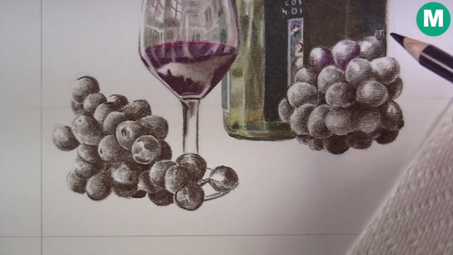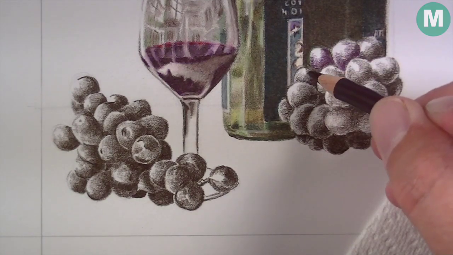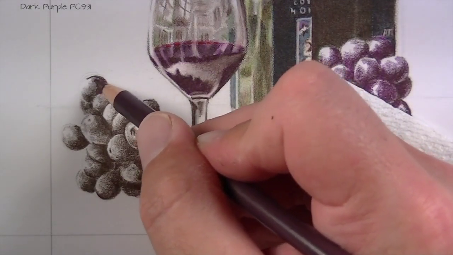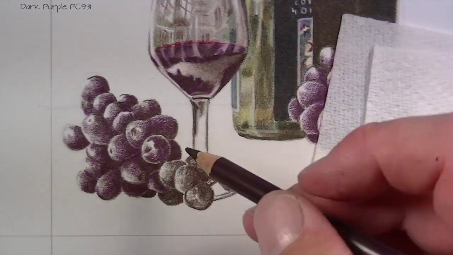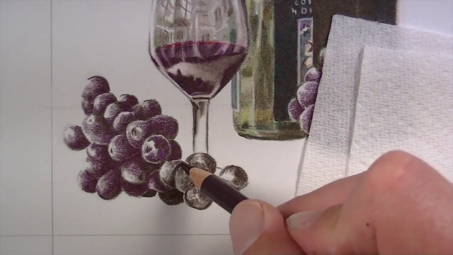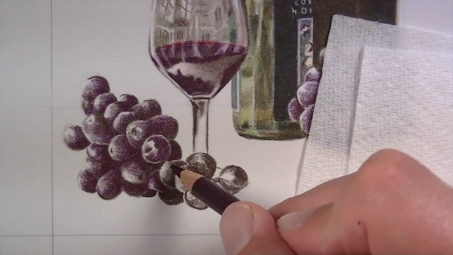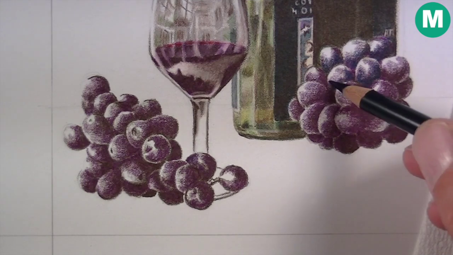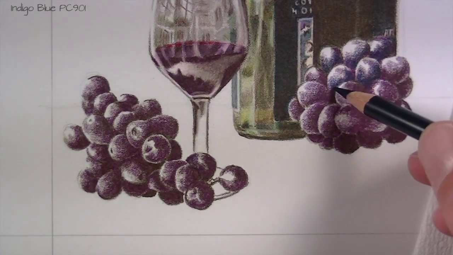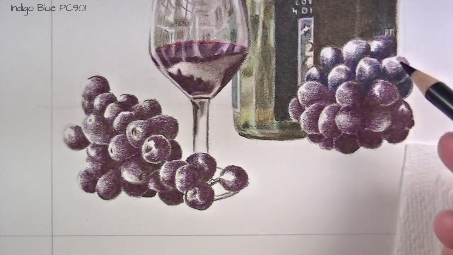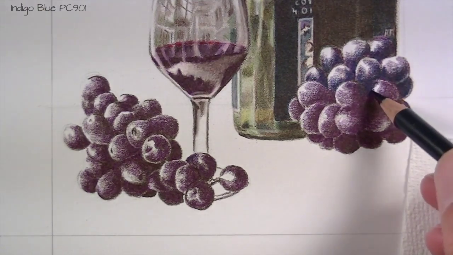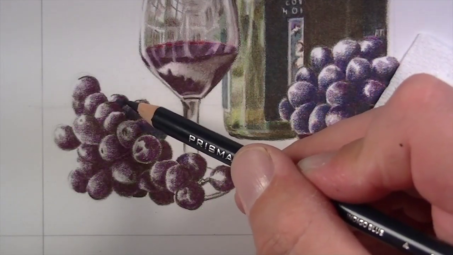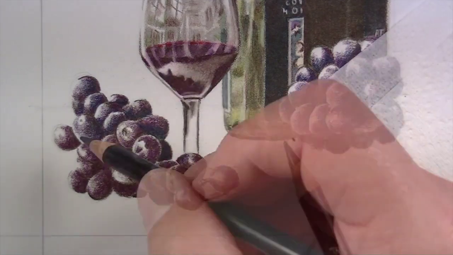With the underpainting completed for the grapes, we can move on to the local color. Here we'll begin with dark purple. Medium pressure is applied here so that we don't get too strong with our application of dark purple. Next, indigo blue is layered on top. Combining these colors creates a more natural looking color of gray. It also adds more variety and interest to the finished drawing.